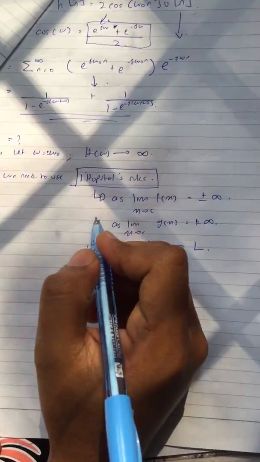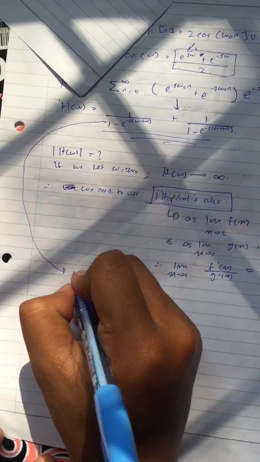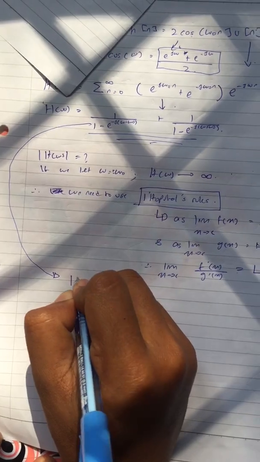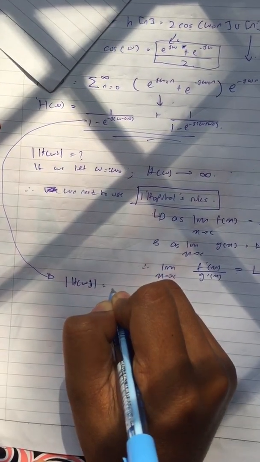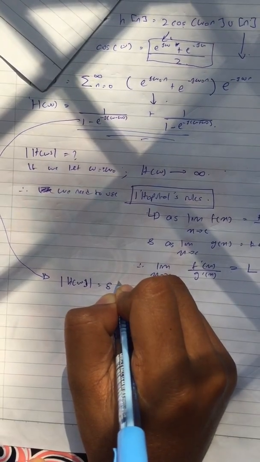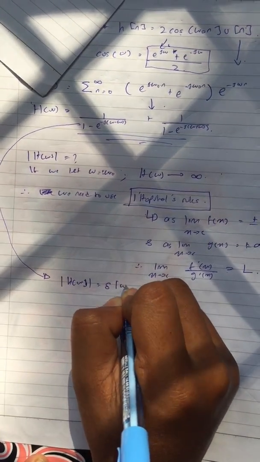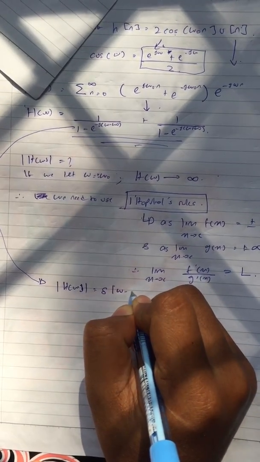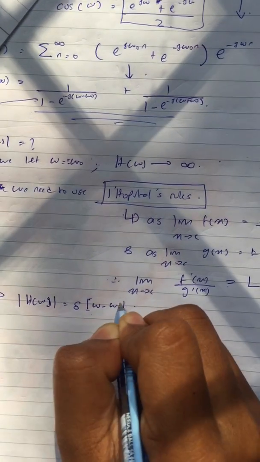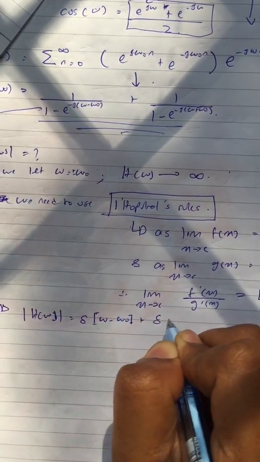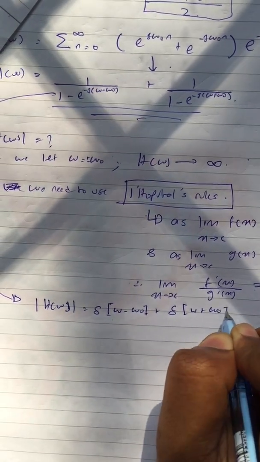And after we use this rule, this equation will become H(omega) equal to this delta, whatever it is, (omega minus omega naught) plus delta (omega plus omega naught).